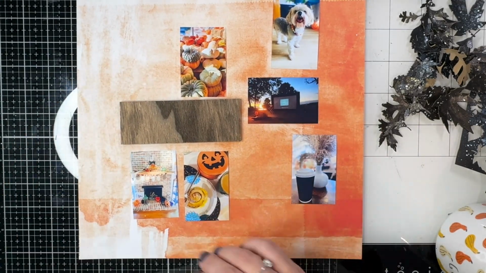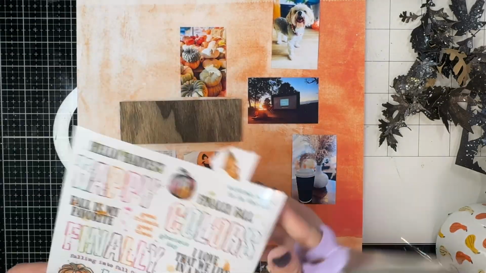I decided to move that panel and turn it the other way so you don't see the words.